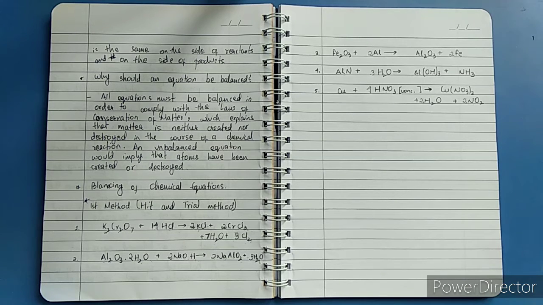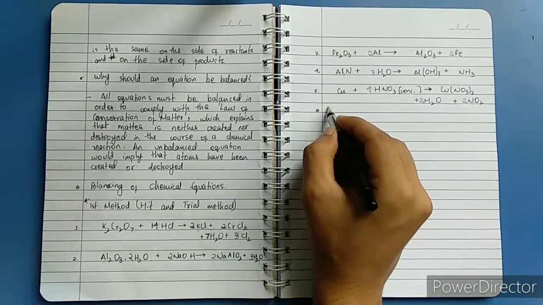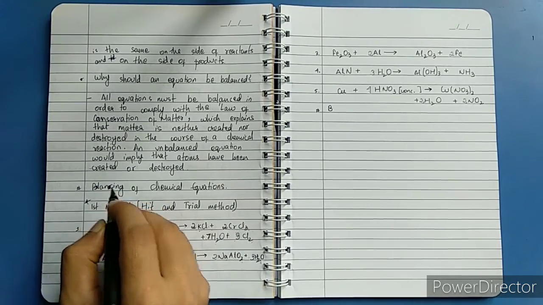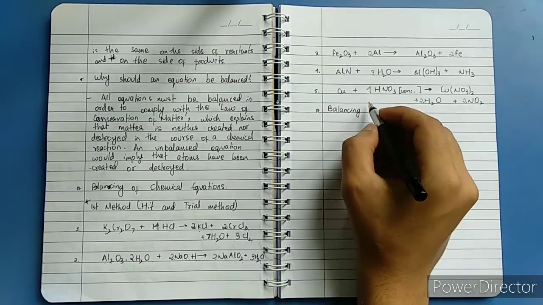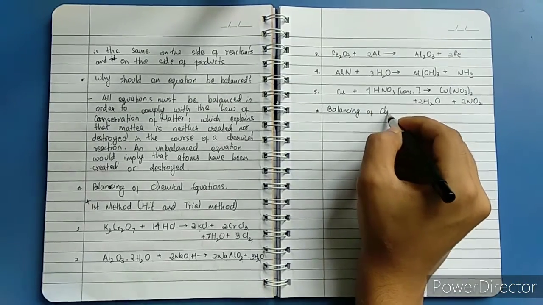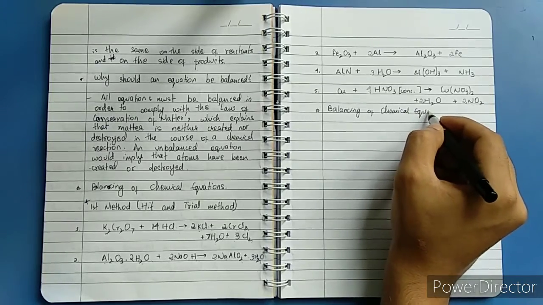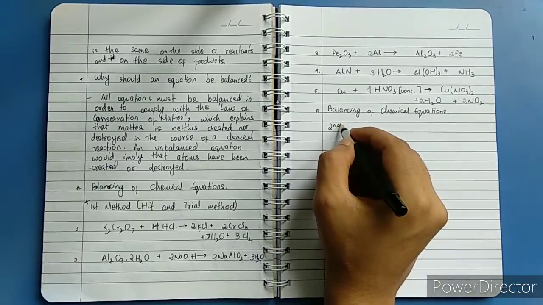Okay. So next is balancing of chemical equations. This is the second method.